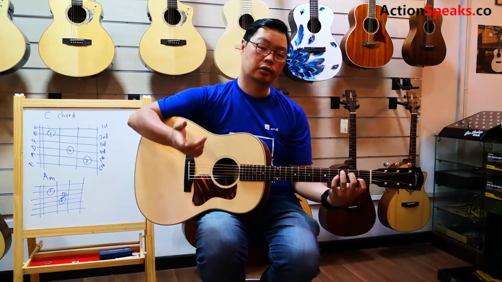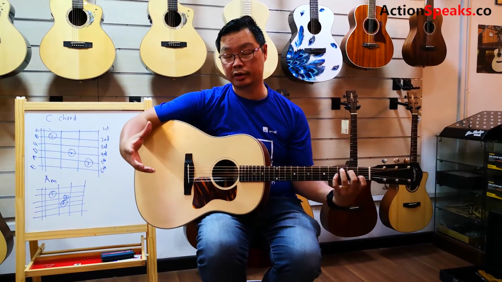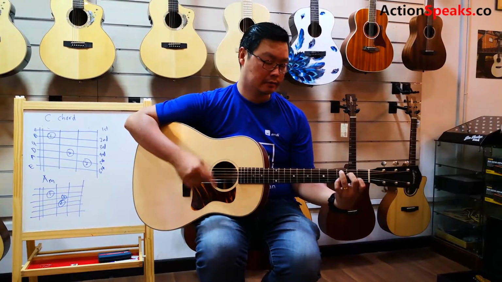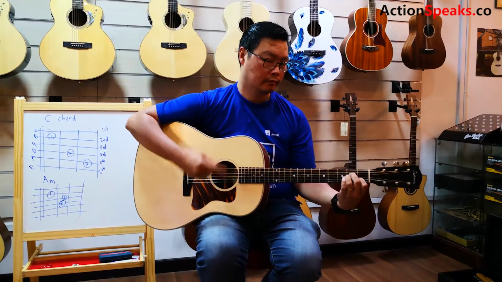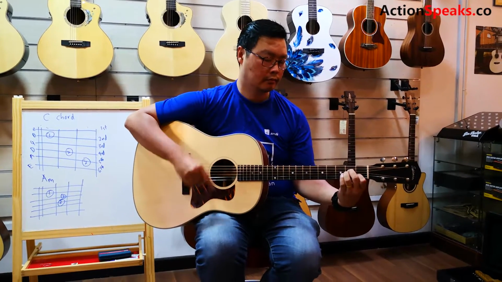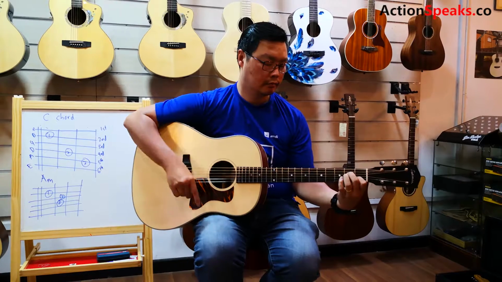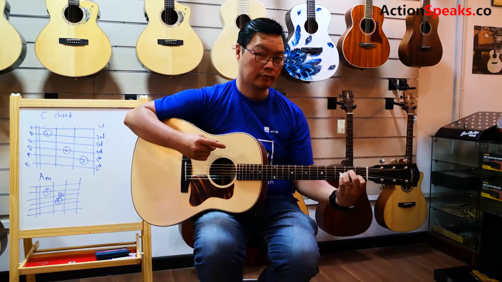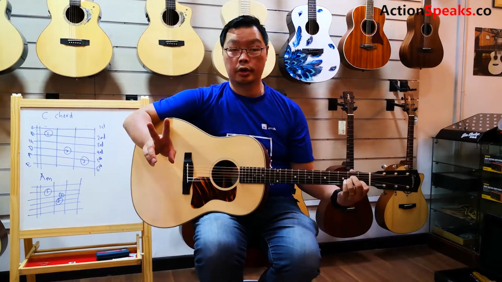So when you already know these two chords and you learn about the strumming later on, it will sound like this. These two chords, you see.